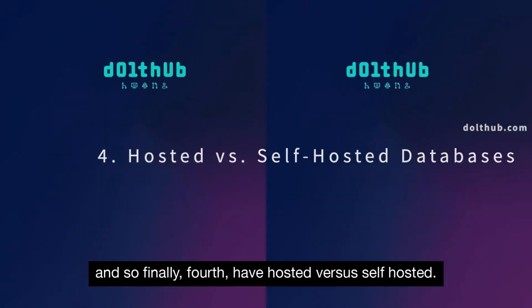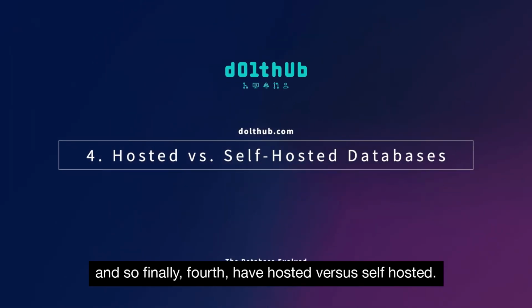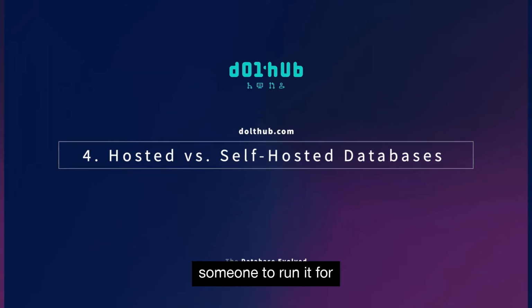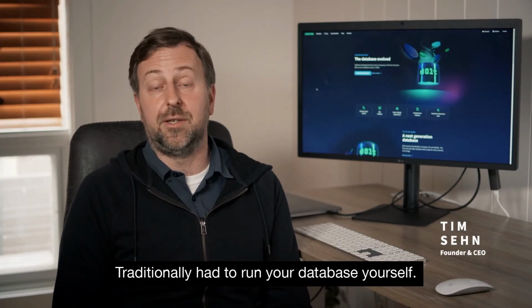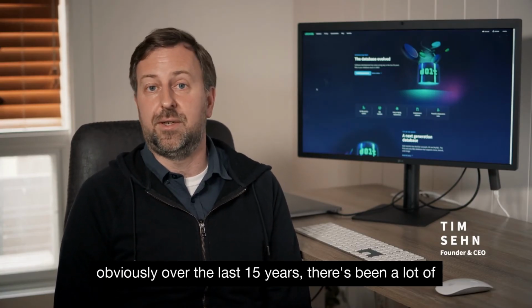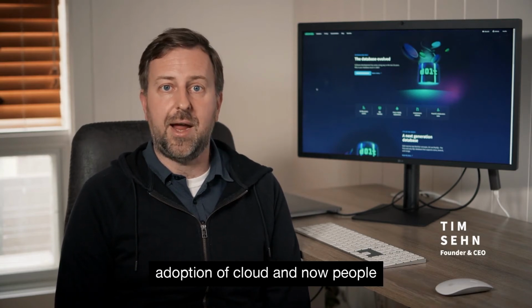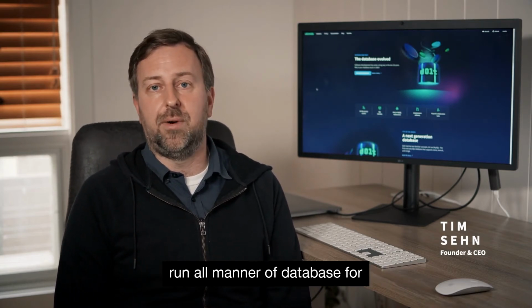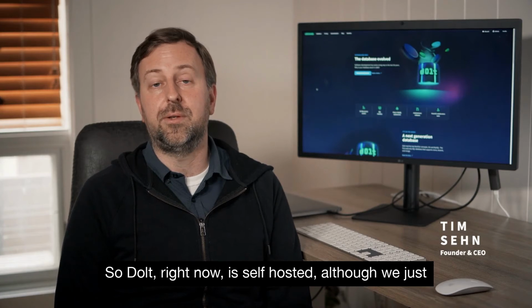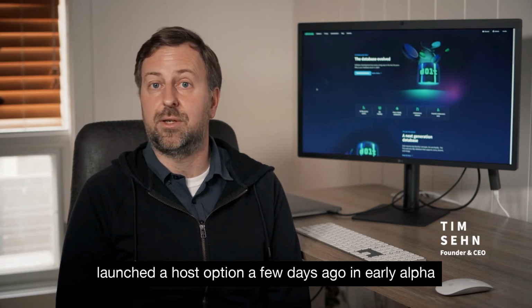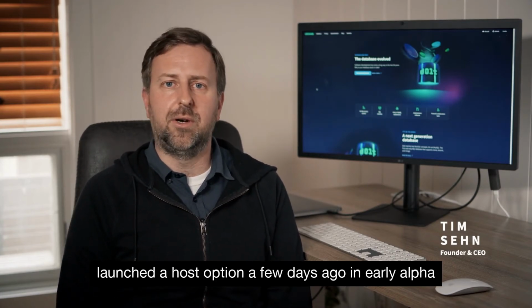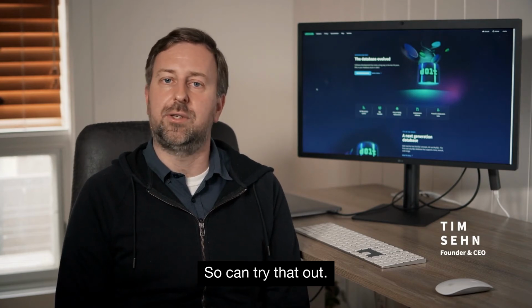And so finally, fourth, hosted versus self-hosted. Do you want to run the database yourself, or do you want someone to run it for you? Traditionally, you had to run your database yourself. Obviously, over the last 15 years, there's been a lot of adoption of cloud, and now people run all manner of database for you. So Dolt right now is self-hosted, although we just launched a hosted option a few days ago in early alpha, kind of trial mode, so you can try that out.